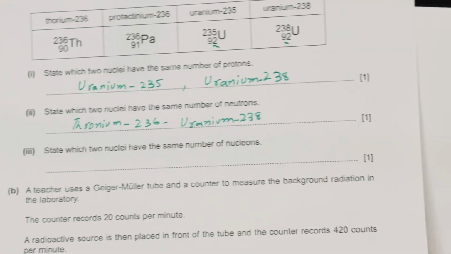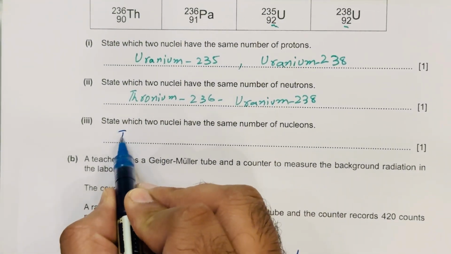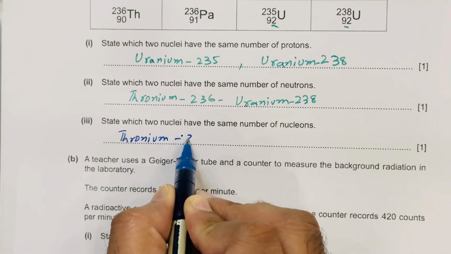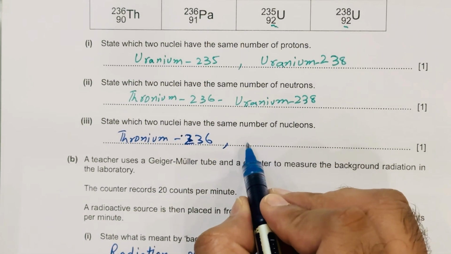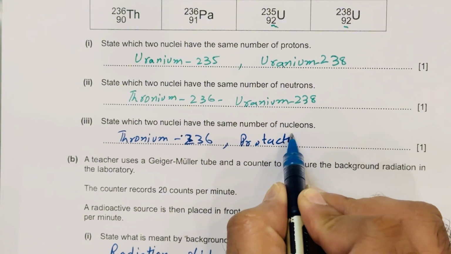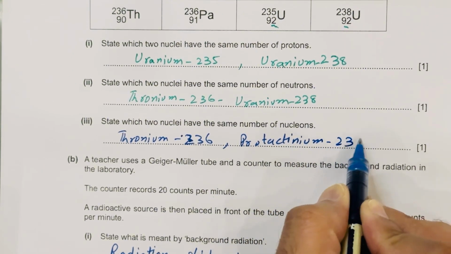So you can write thorium 236 and protactinium 236.